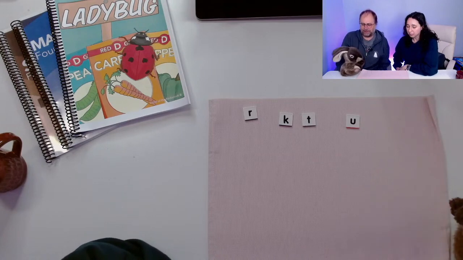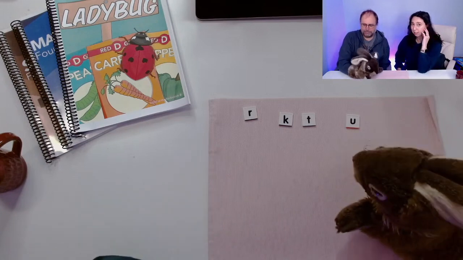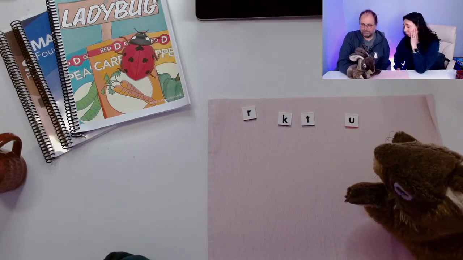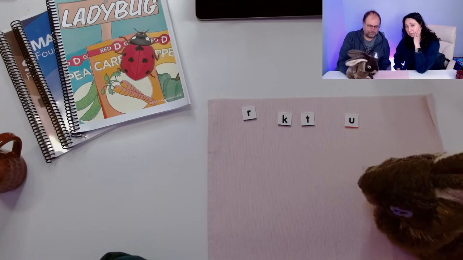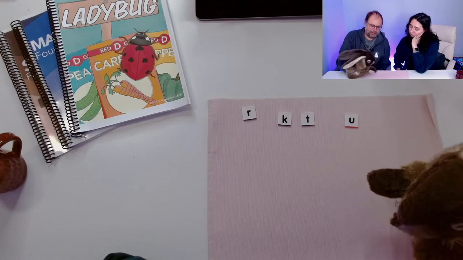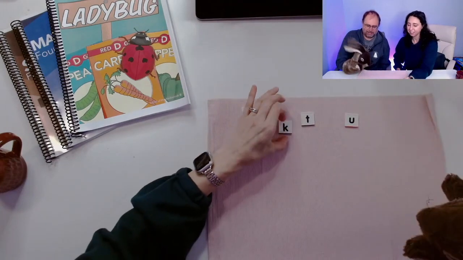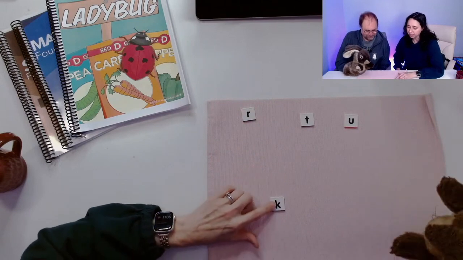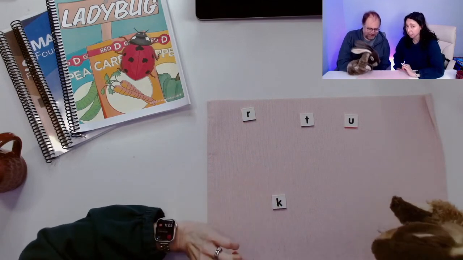Yeah. So look at our mat. Do you see a letter that would go along with the sound k? Yeah, it's this one. You see this K. All right, we'll put it right here. K does say k.